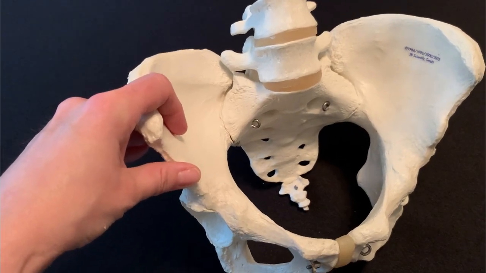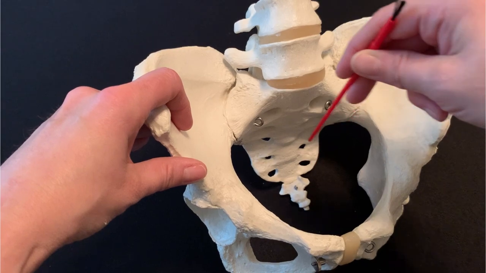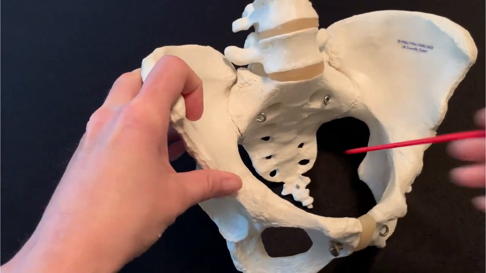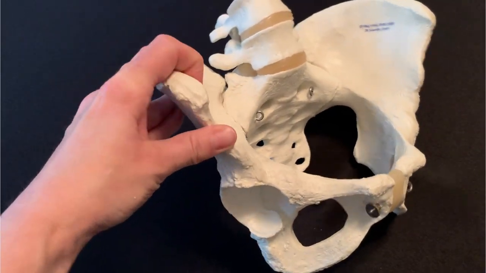So keep in mind, the pelvic brim is a bony marking itself. It's made up of bones. The pelvic inlet is the space that those bones surround. That pelvic inlet is what separates what we refer to as the true pelvis from the false pelvis.